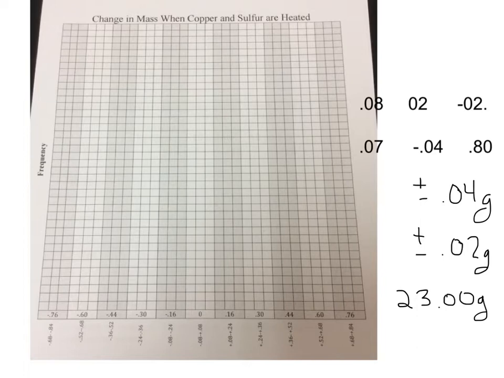But what I've done is I've created a histogram for you that takes into account the range of precision of our instrument. Our instrument is the triple beam balance. So if you look down here on your histogram sheet, it might be easier for you to look at the actual sheet than the one on here because this is really small. Down at the bottom, you see ranges of numbers, right? Starting all the way on the left, it goes minus 0.68 to minus 0.84. And right in the middle of that would be 0.76 right here, negative 0.76.